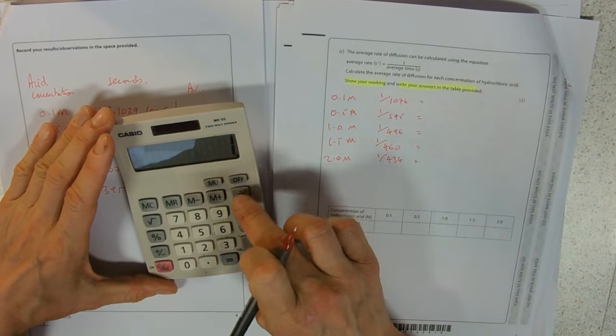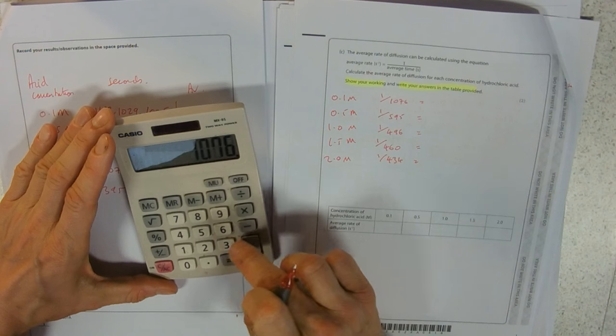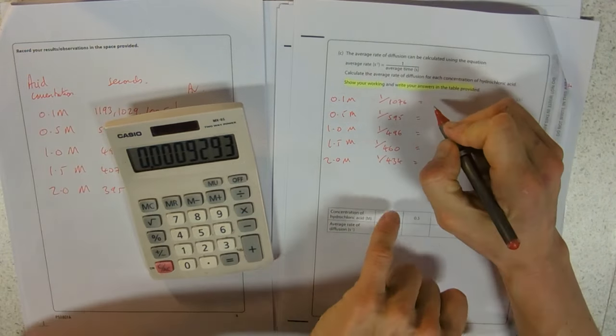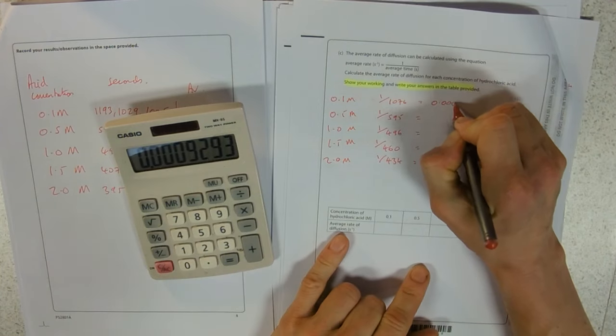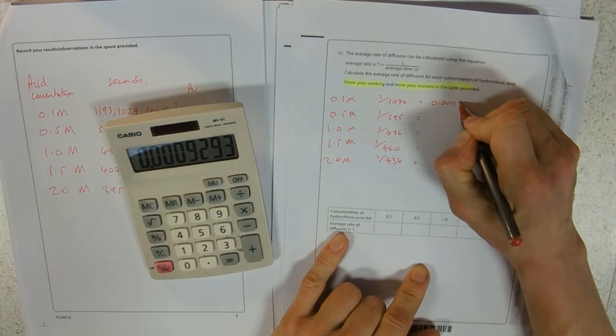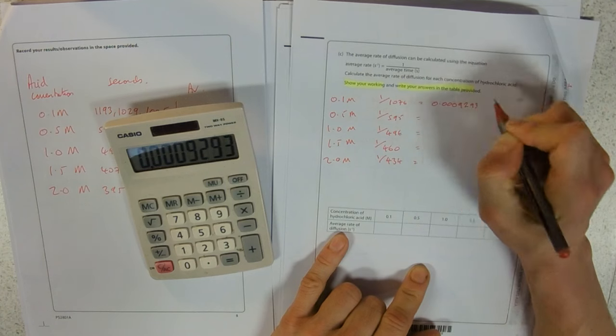So 1 divided by 1076 is an appallingly small number. So we've got 3 zeros, 9293.